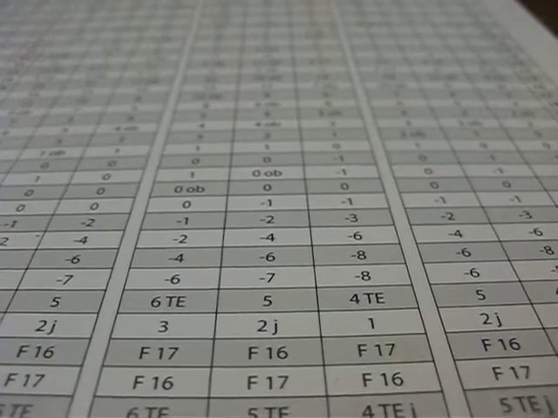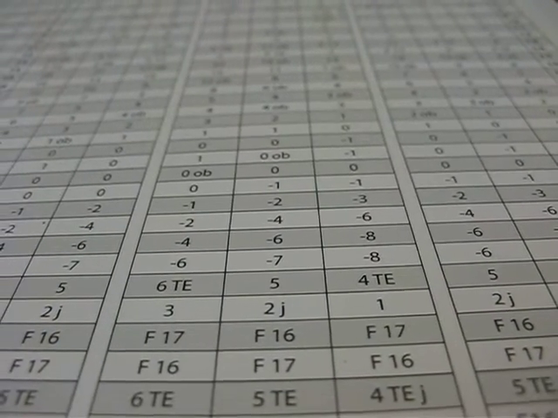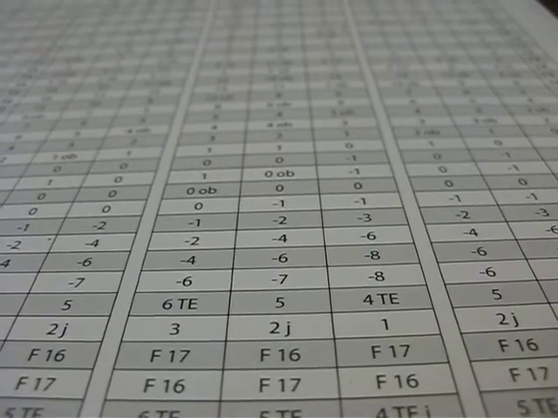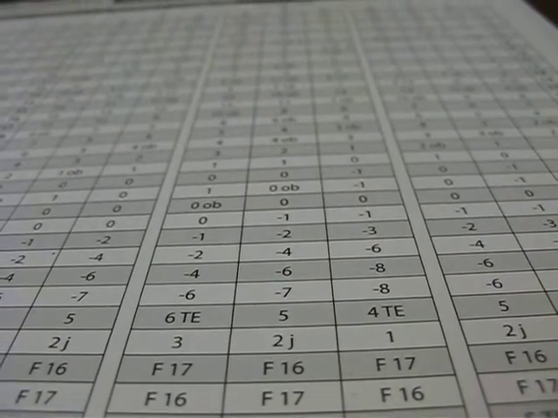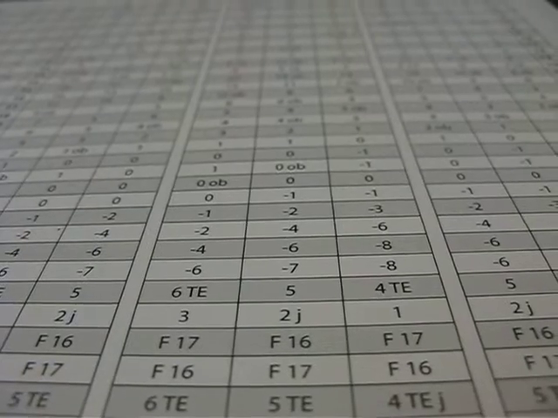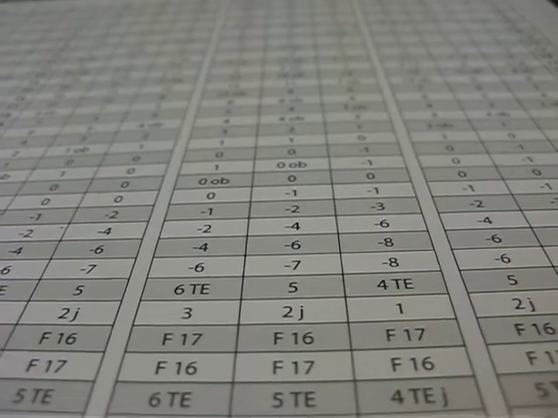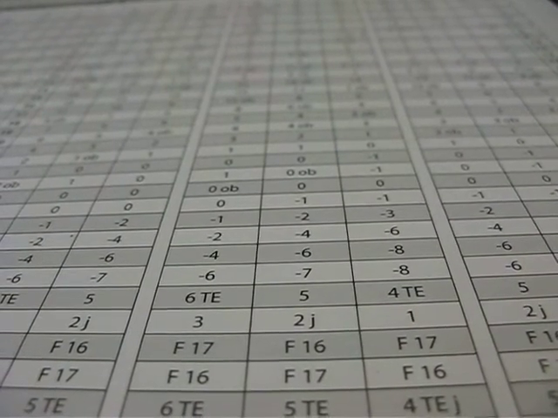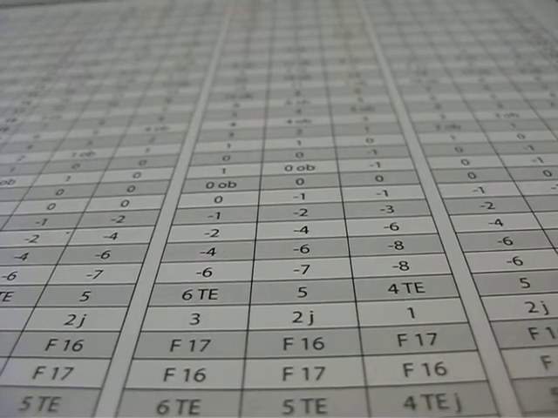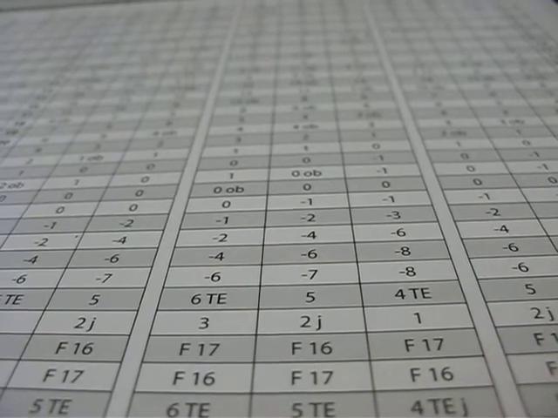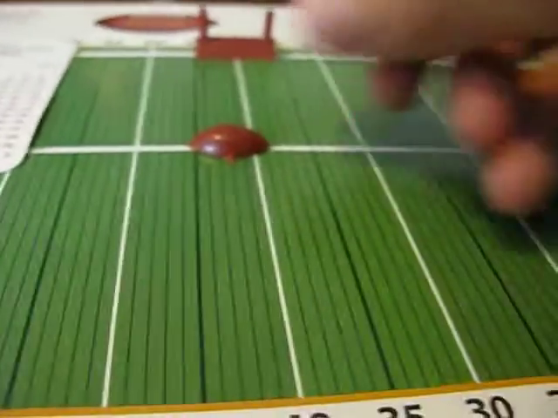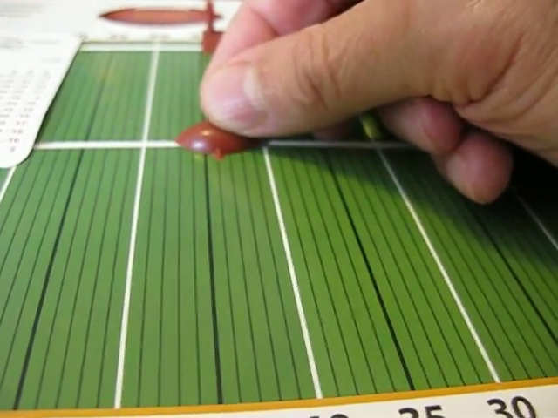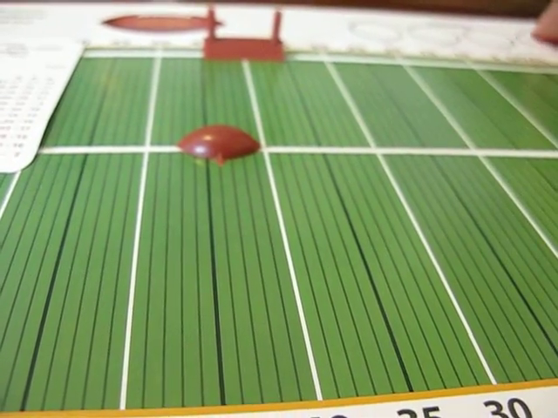That indicates it's a 2-yard gain, so I'd move the football 2 yards, and that would make it 4th down and 1. I would annotate the 2-yard gain on the score sheet for Ray Rice, and injuries are always timed as half plays. So let's go ahead and do this to 4th and 1.